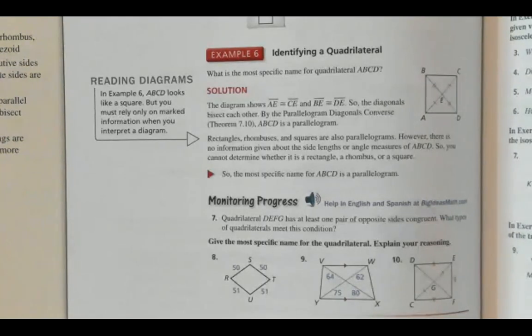So parallelogram is our most specific name we can give for this one because we just don't have any information to classify it more from there. All right, let's look at 7. Quadrilateral DEFG has at least one pair of opposite sides congruent. What types of quadrilaterals meet this condition?